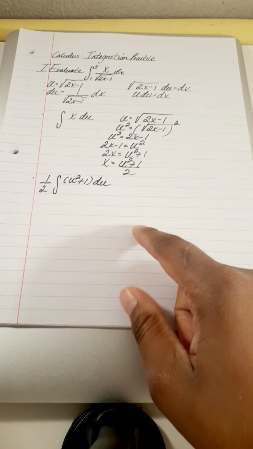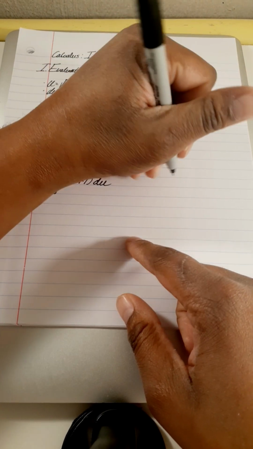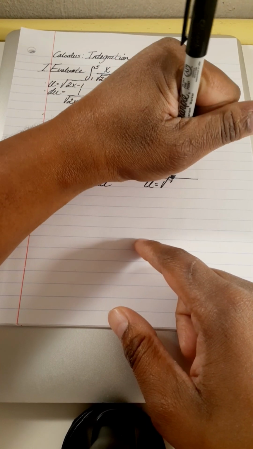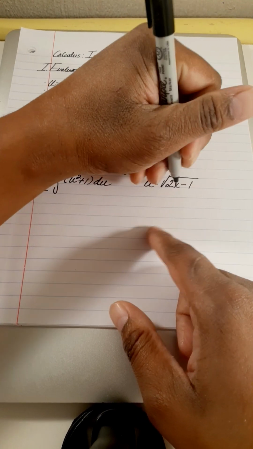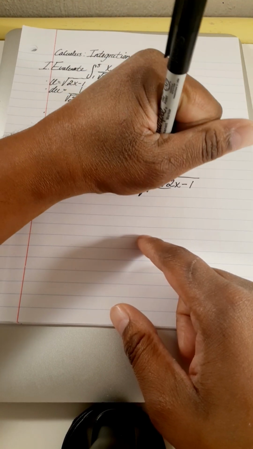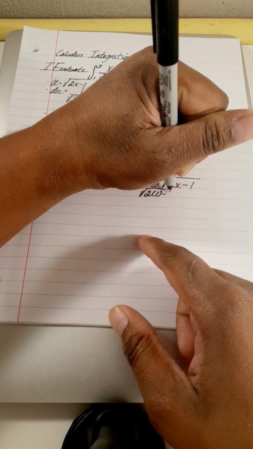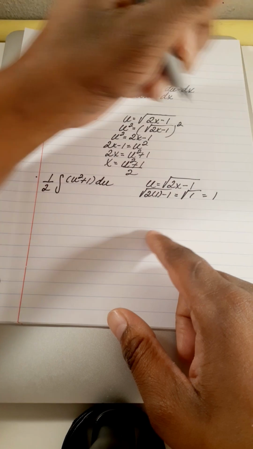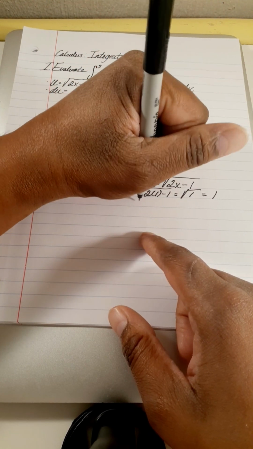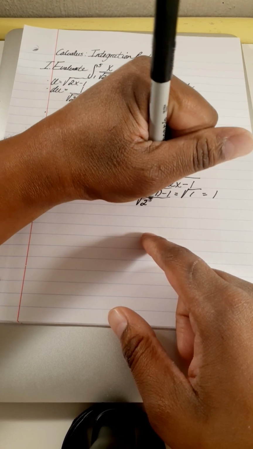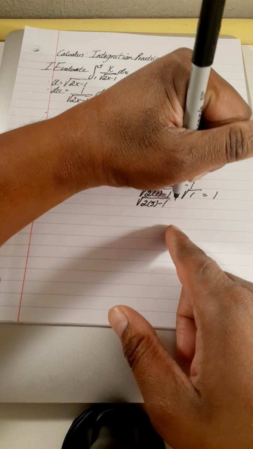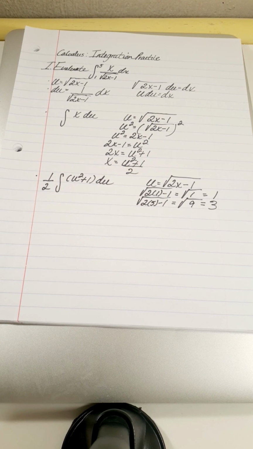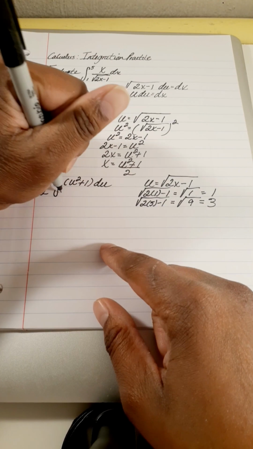All right, let's change the limits. We have to make sure we do that. So just go back to the substitution. We get u is equal to the square root of 2x minus 1. For the lower limit, I'll stick in a 1: 2 times 1 minus 1, that's the square root of 1, which is 1. And then I'll have the square root of 2 times 5 minus 1. That's the square root of 9, which we know is 3. So the new limits are going to be from 1 to 3.